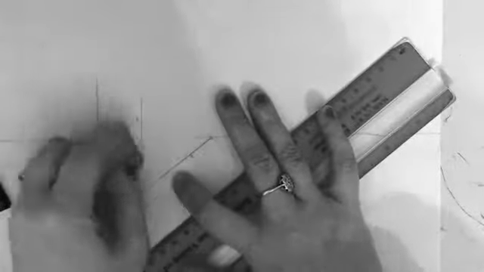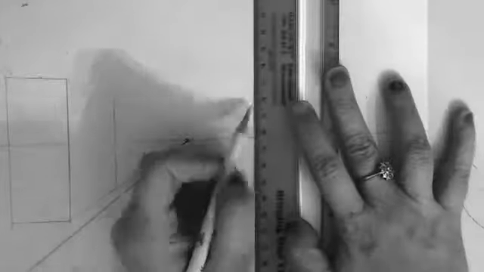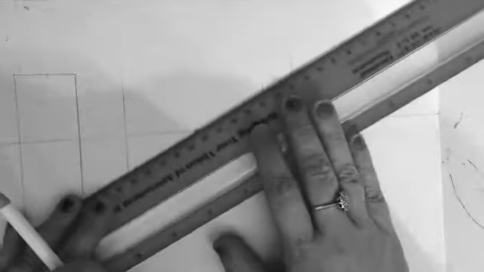Erase all the extra tall lines and the horizon line going through your building. Next, draw another vertical line for the front of your building. You'll connect the bottom and the top with a straight horizontal line. Repeat the steps to draw a building on the right side of the road.